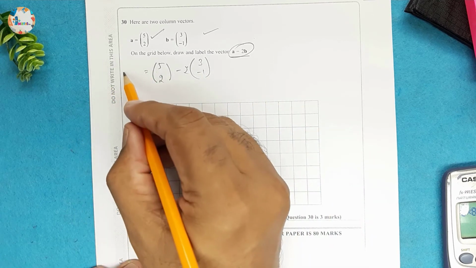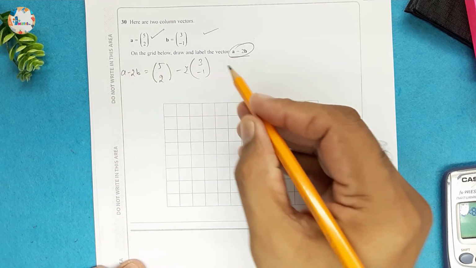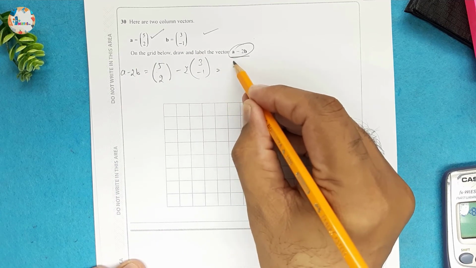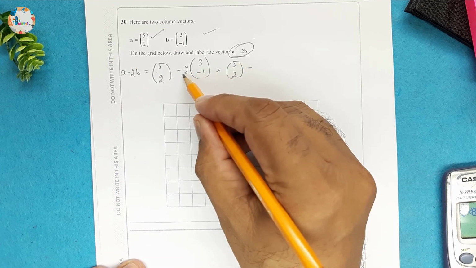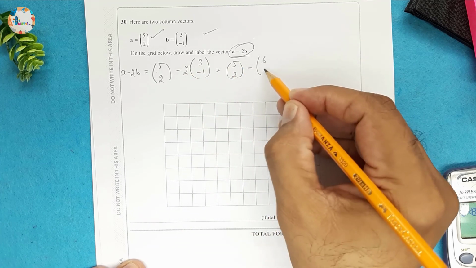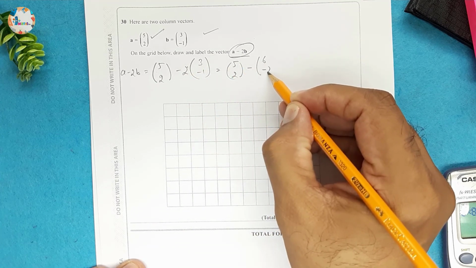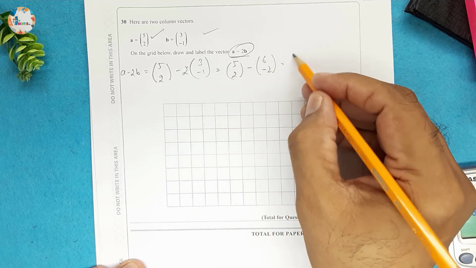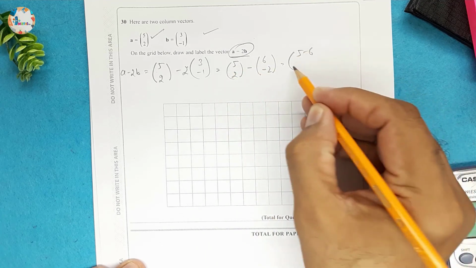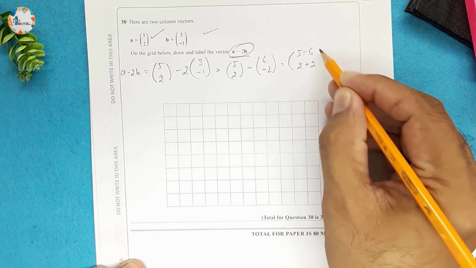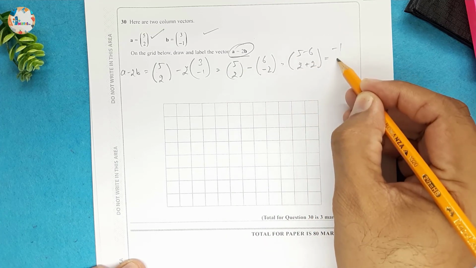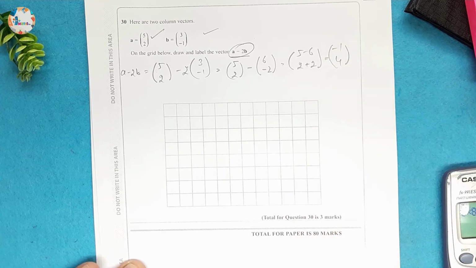This will be A minus 2B, and this can be written as 5, 2, minus, and multiplying inside, it will be 6 and minus 2, and further we can write this as 5 minus 6, and 2 plus 2 will be 4, and this will be minus 1 and 4. This will be basically the vector which we have to draw.